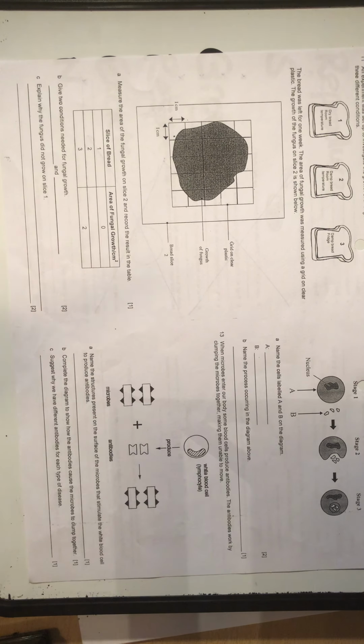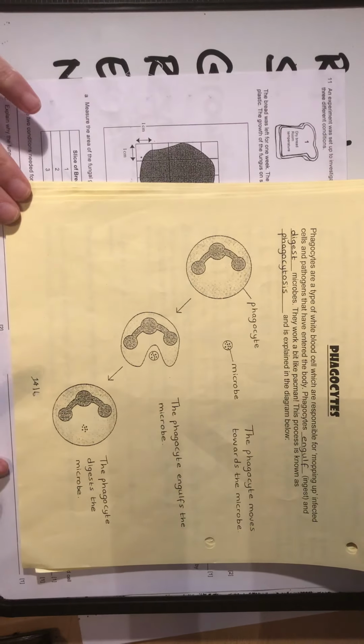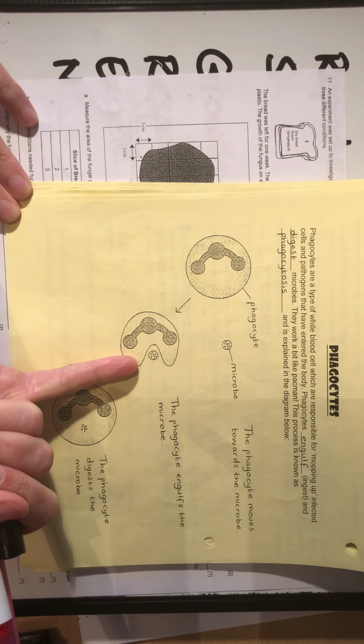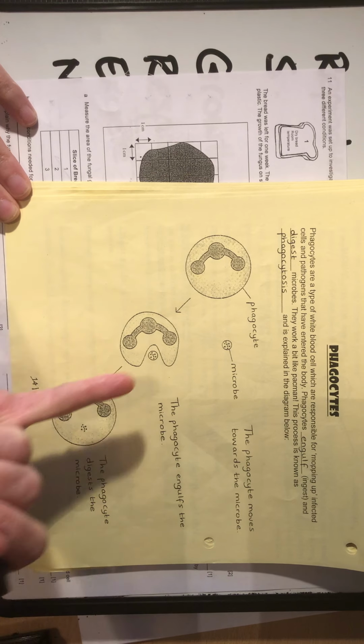Now, if we look at question 12, this is very similar to what's going on page 16 in our notes. So if we look at page 16, we're saying that this is a phagocyte and it engulfs and then digests a microbe.